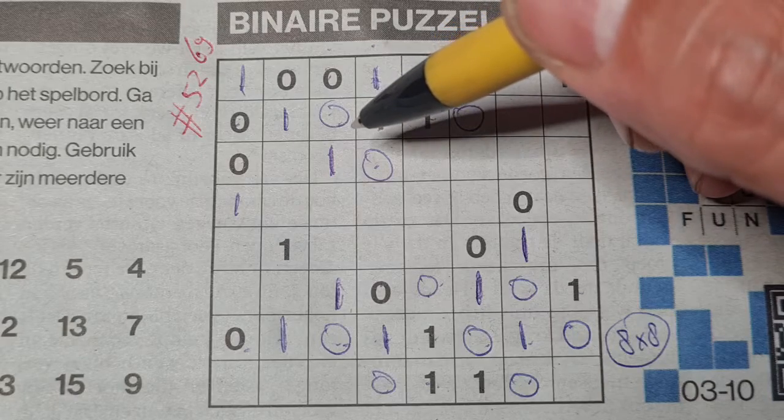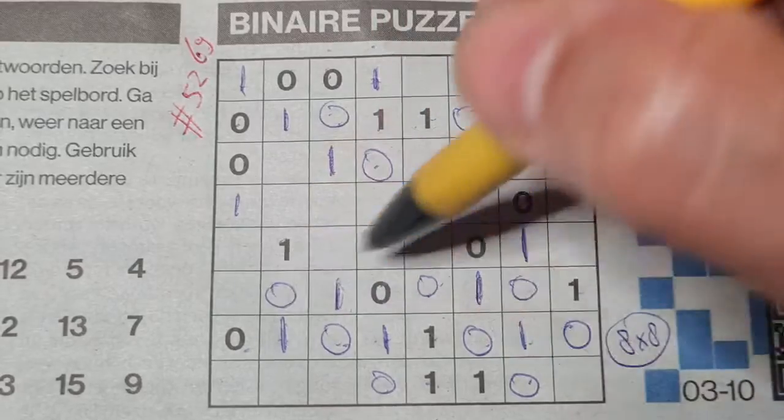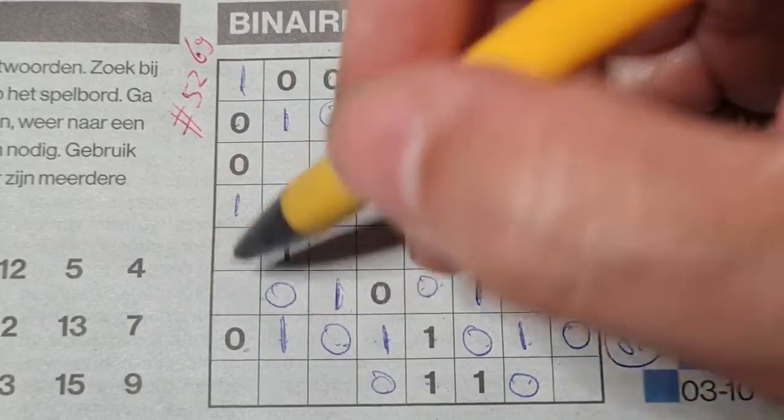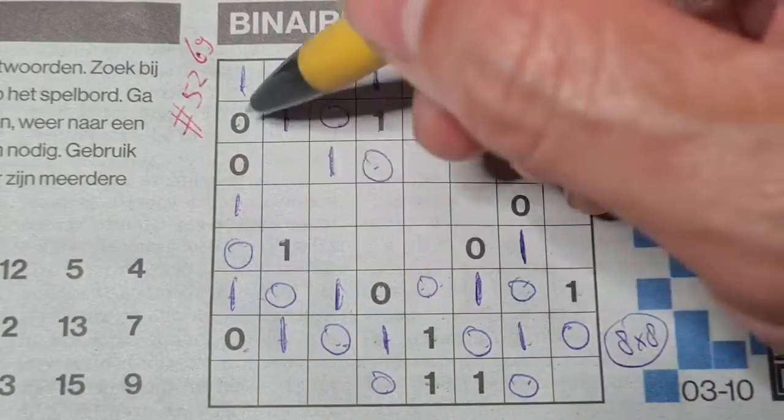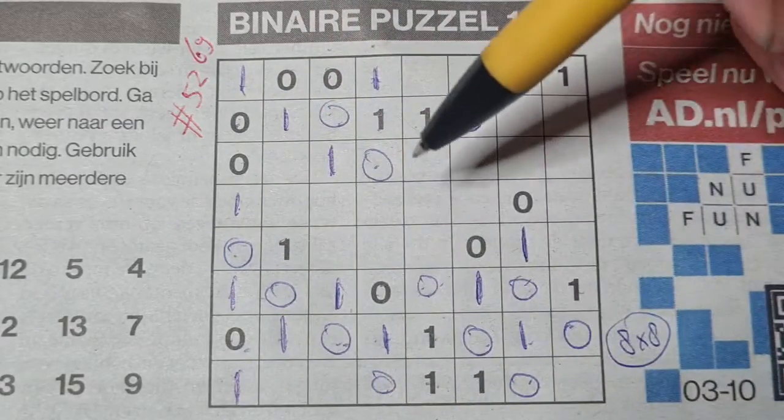Let me see. Between two ones comes an O. 4 O's we have here, so the rest are ones. Between two ones comes an O. 4 O's we have here, so the rest are ones.